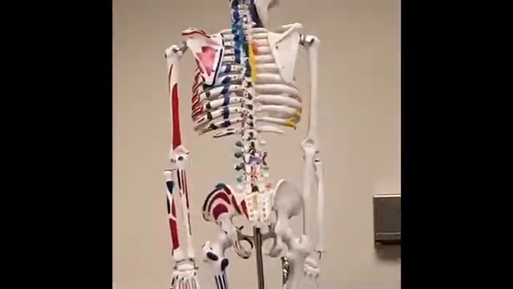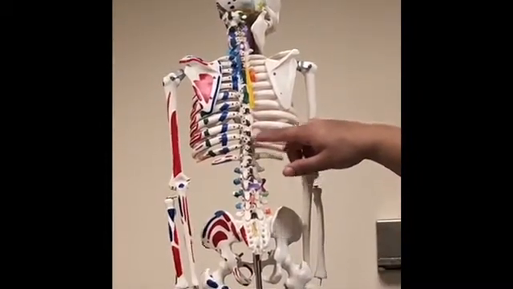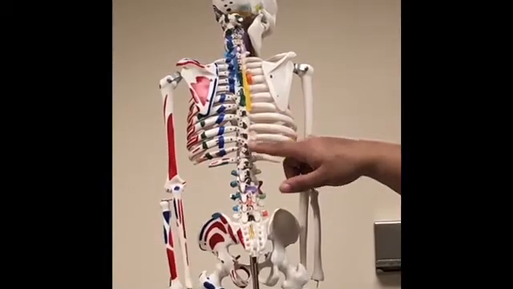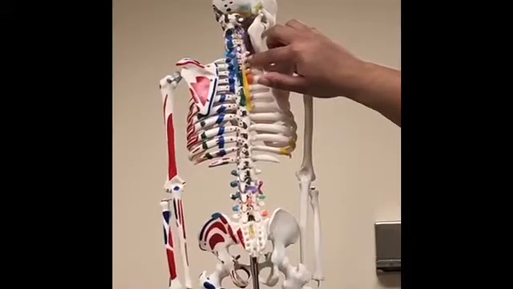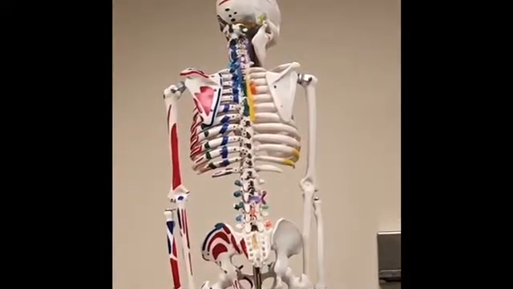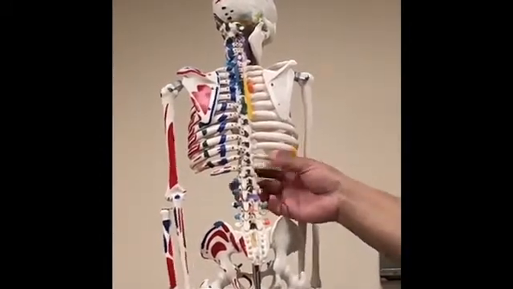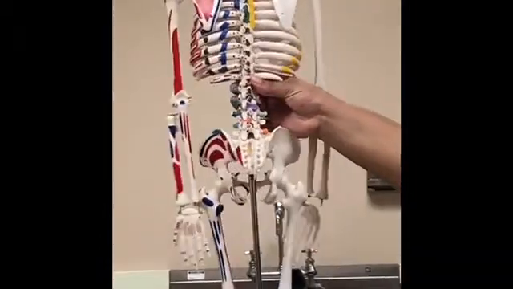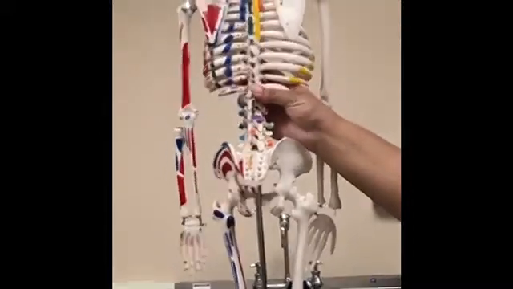The next muscle is the spinalis. The origin is the spinous process of the upper lumbar and lower thoracic vertebrae, and the insertion is the upper thoracic and spinous process of the cervicals except for C1. And the actions are lateral flexion of the vertebral column to the same side, and bilaterally extend the vertebral column, leaning back.